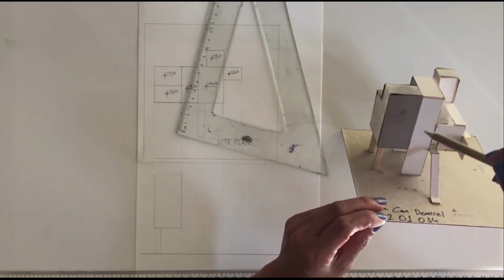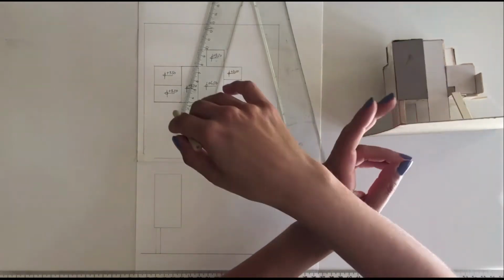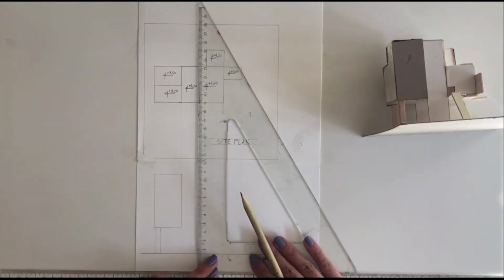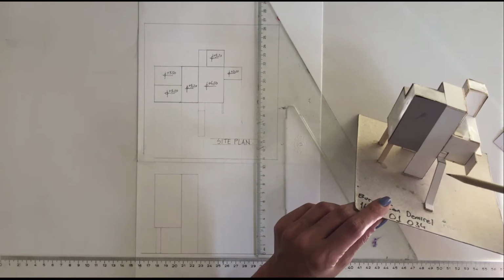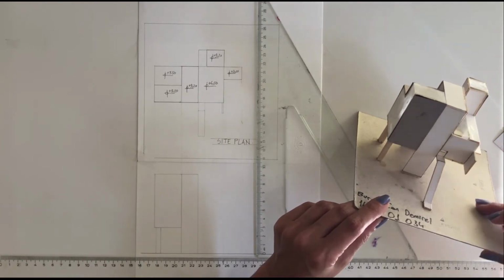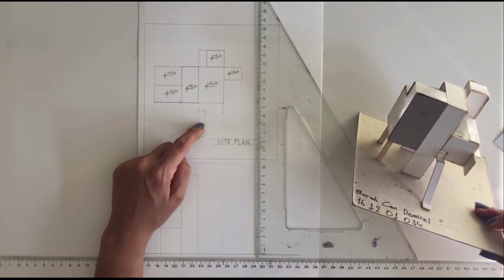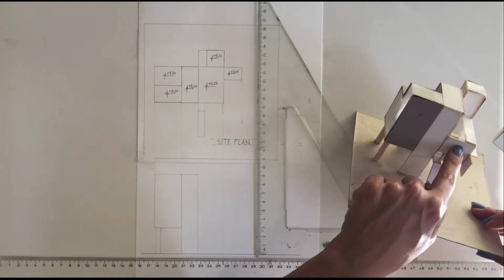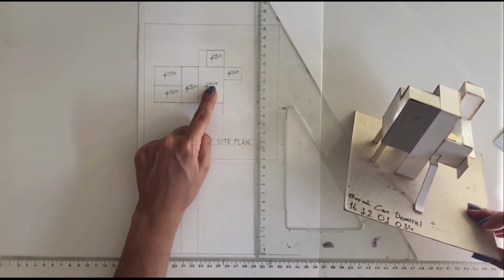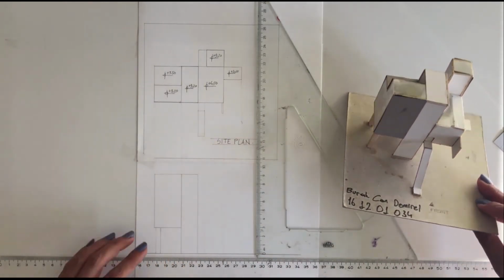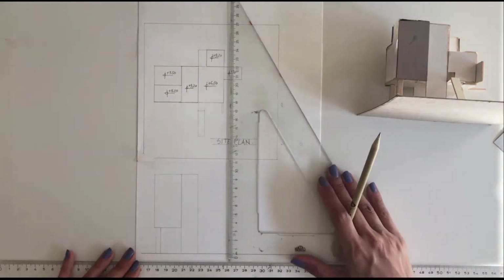This one, again, I don't need any measures here because I have all of these here. Now, what about this one? Also, I have this information here. It was 6.5 centimeters from ground.